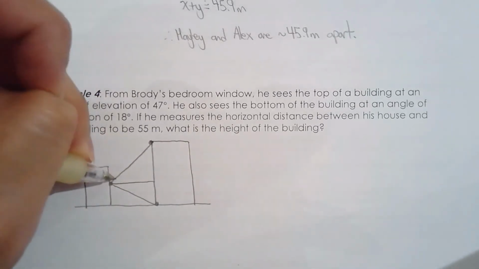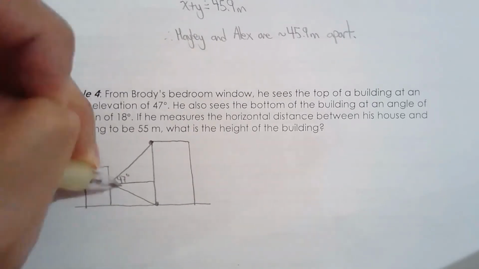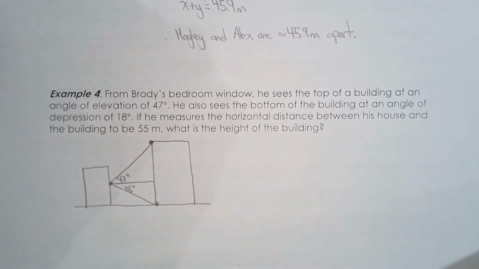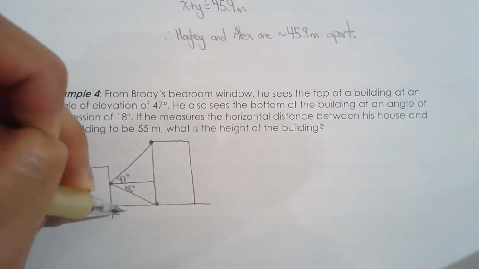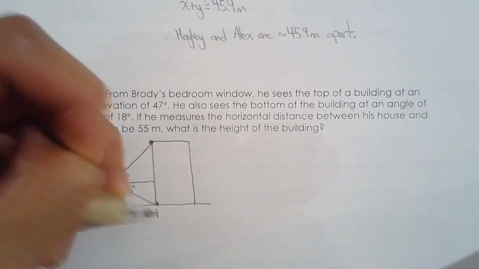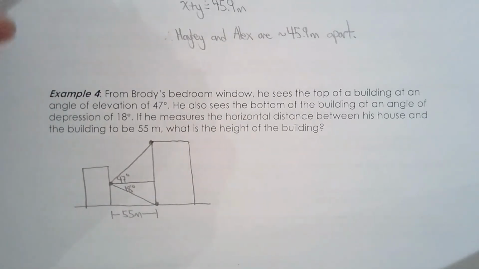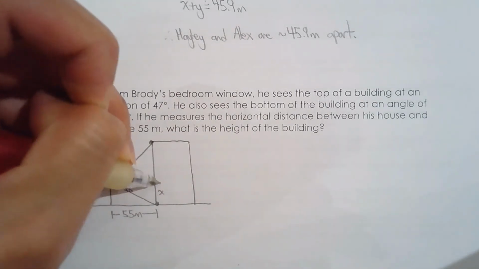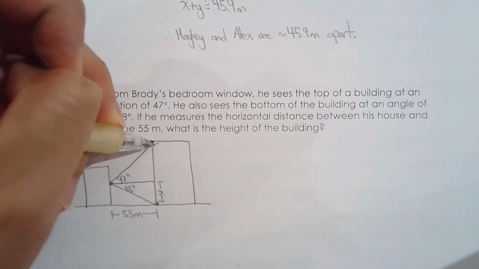Okay, so the angle of elevation is 47. Angle of depression is 18. And we said that the two buildings are 55 meters apart. So how high is the building? Well, we need to solve for this and this.